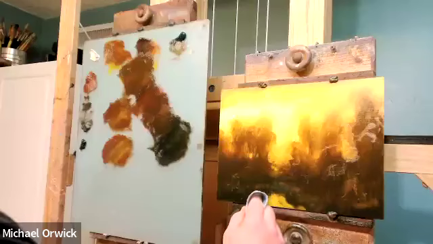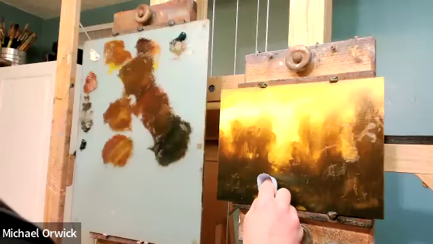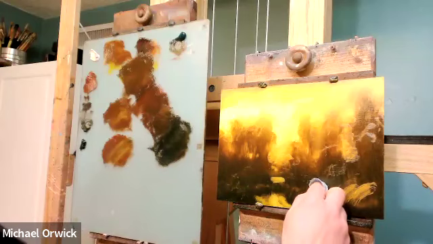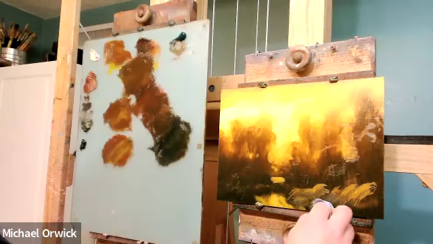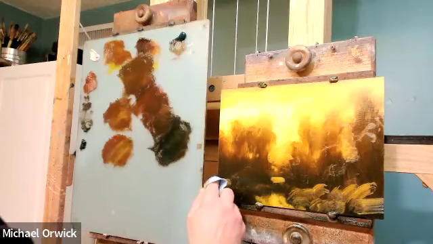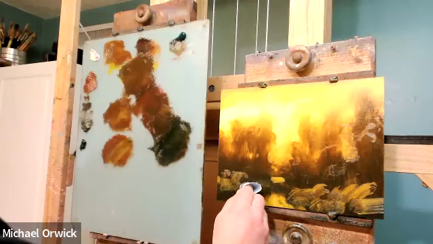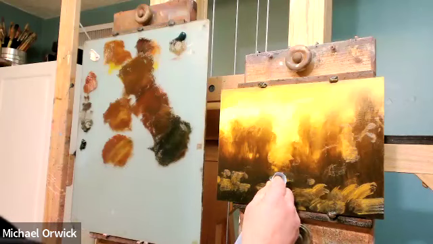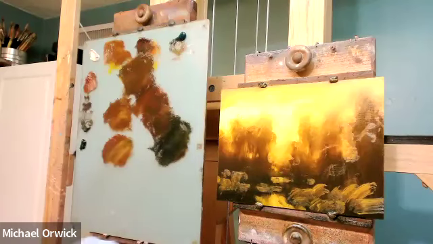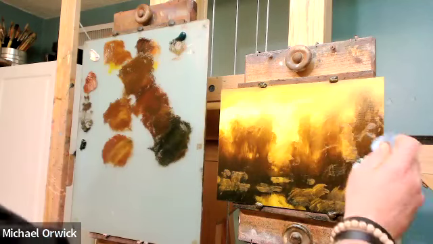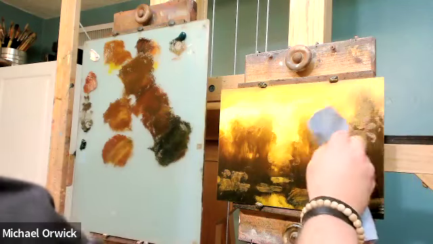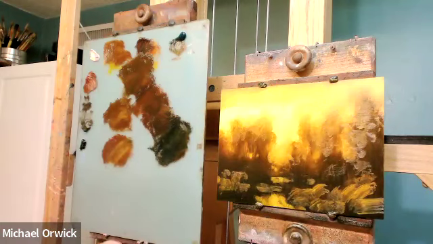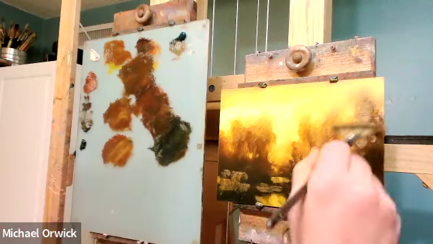To make our light coming through it a little bit stronger. Yeah, that glare is just so crazy looking.